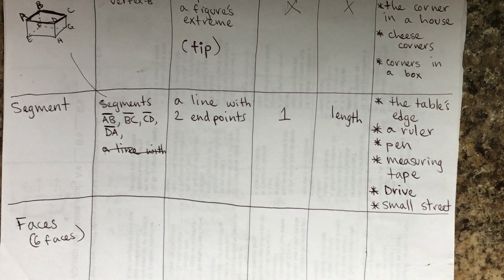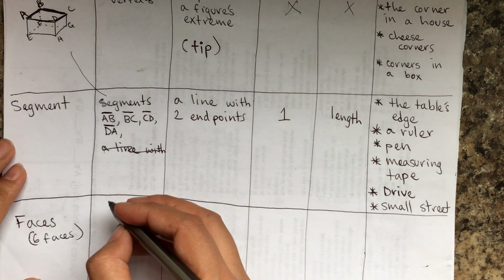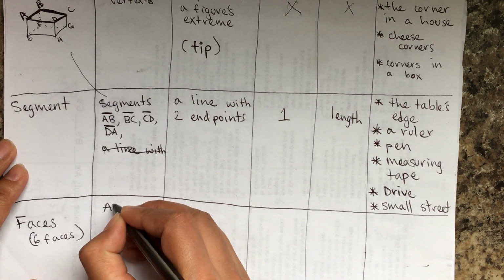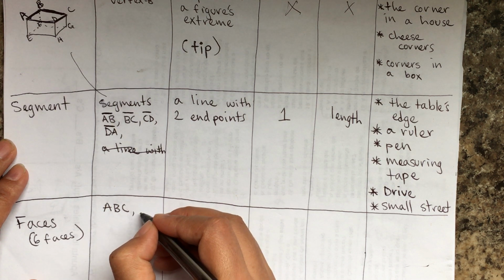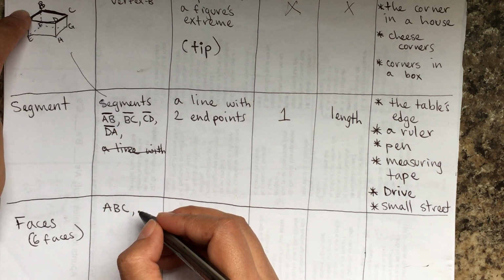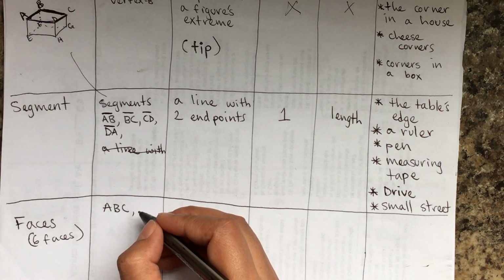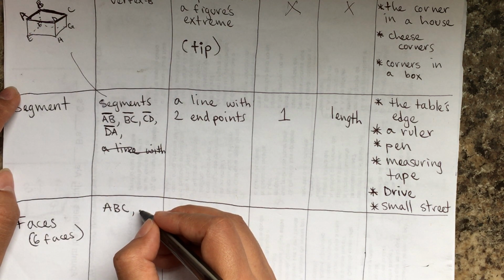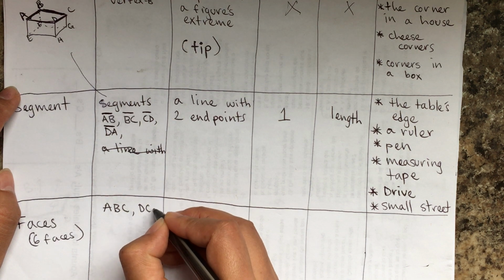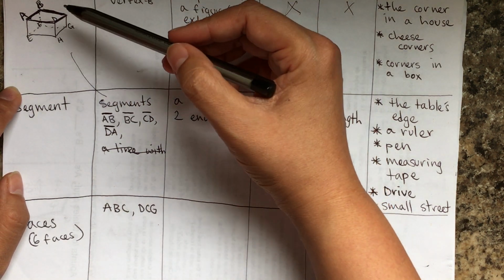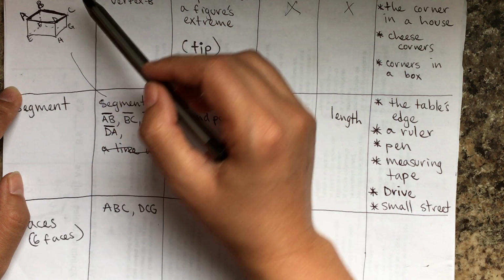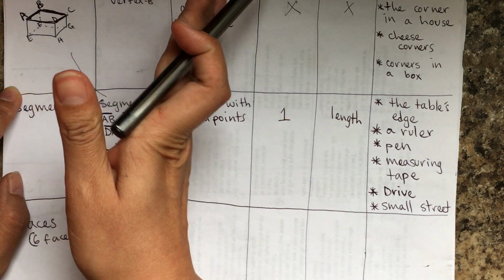Again, because they are a representation of a plane, we can name it with 3 different letters or 4 different letters. So some examples would be A, B, C, which refers to the top face. D, C, G. What does that refer to? D, C, G. Oh, it's the one on the right.